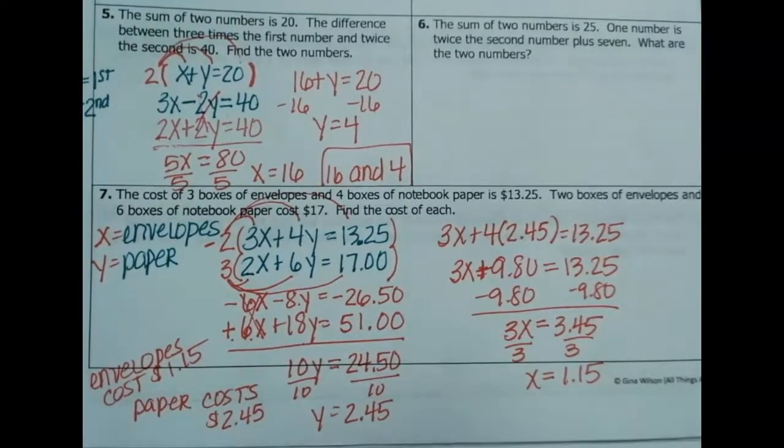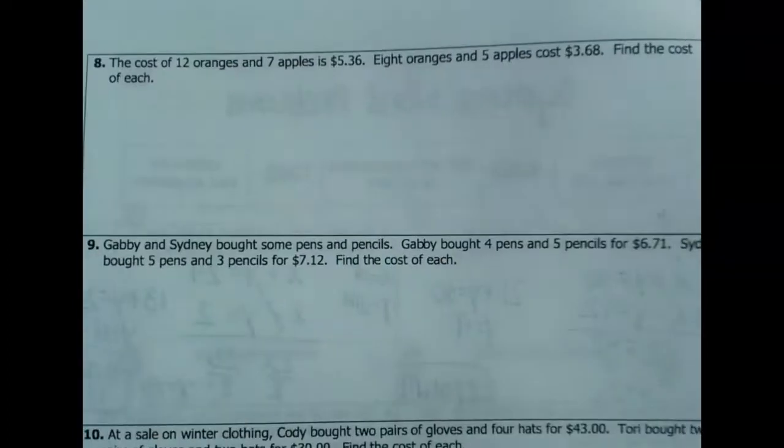All right, let's try a few more different kinds on the back. Here's our new scenario. We have the cost of 12 oranges and 7 apples, and it's $5.36. Then we also know that 8 oranges and 5 apples cost $3.68. Find the cost of each.